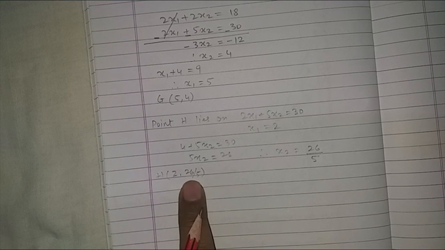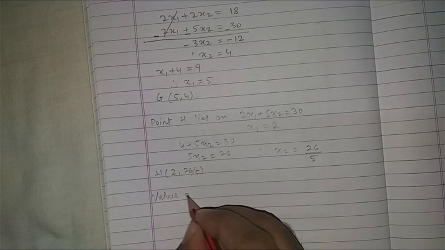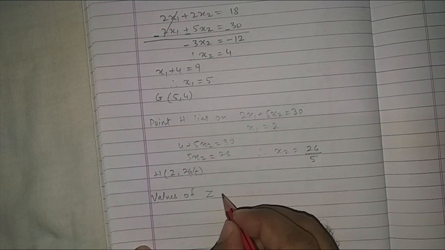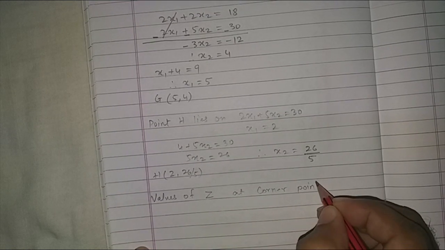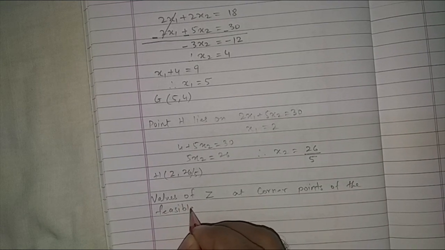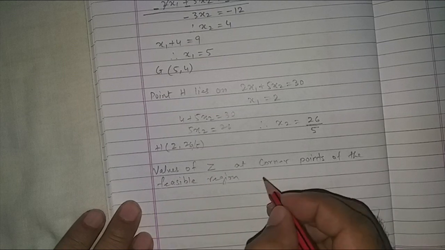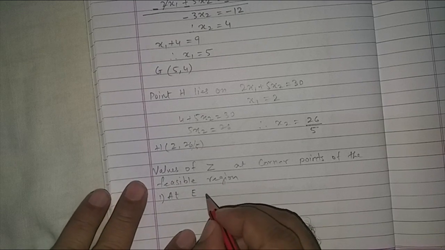Okay, I am keeping it as it is, so it becomes easy for me to do the calculations while finding the value of Z. Now let us calculate the values of Z at corner points of the feasible region. First at E. What was the E coordinate? (2, 3).